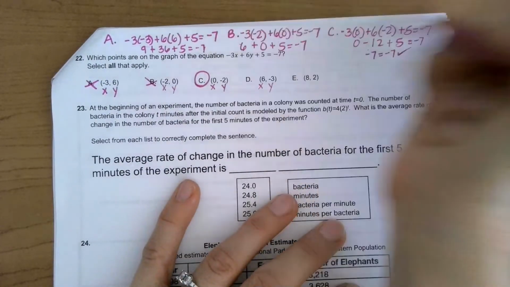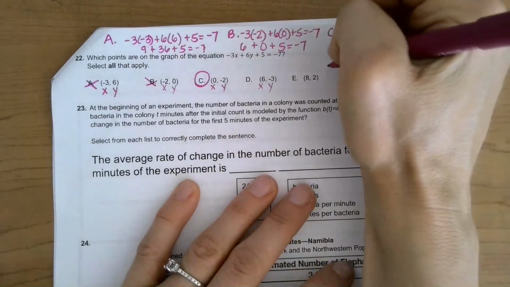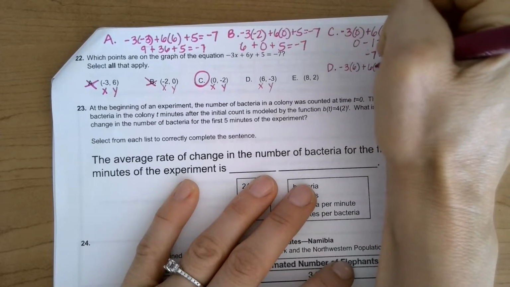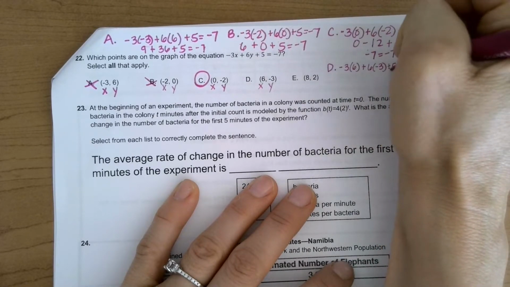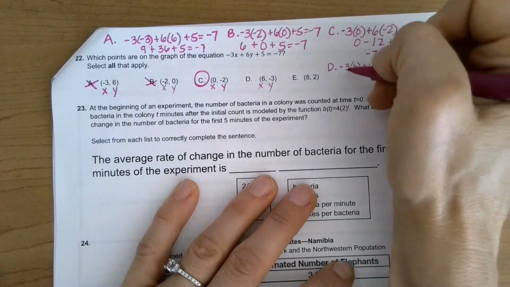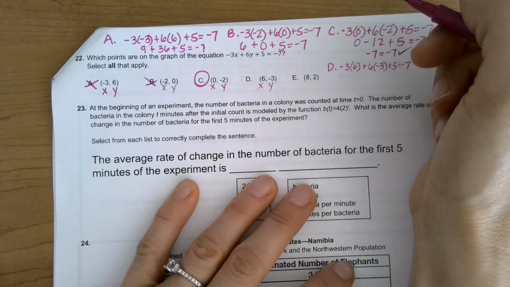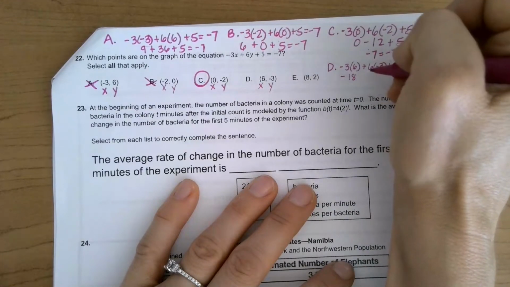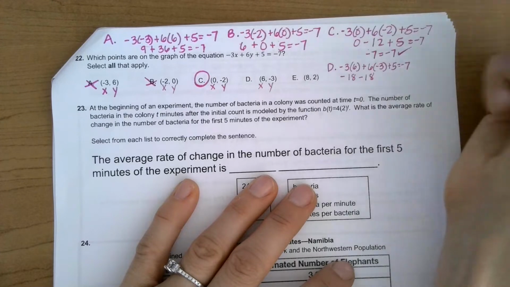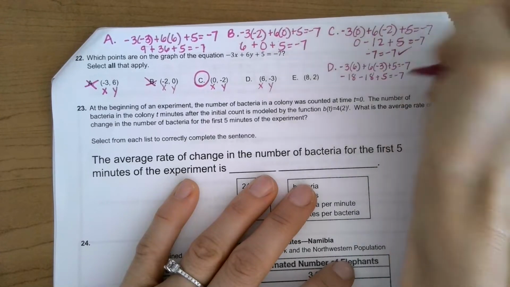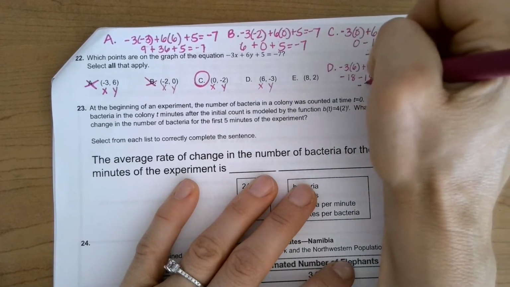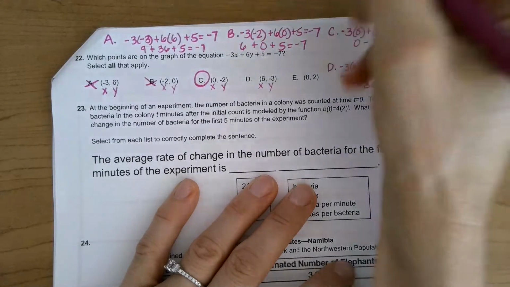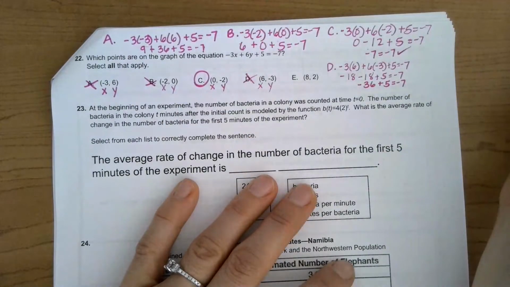D: X equals 6, y equals negative 3. Negative 3 times 6 plus 6 times negative 3 plus 5 is negative 7. Negative 3 times 6 is negative 18. 6 times negative 3 is also negative 18. Negative 18 minus 18 is negative 36 plus 5. I already know that's not going to be equal to negative 7.